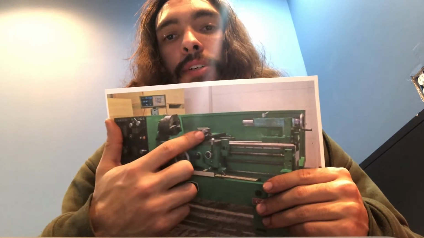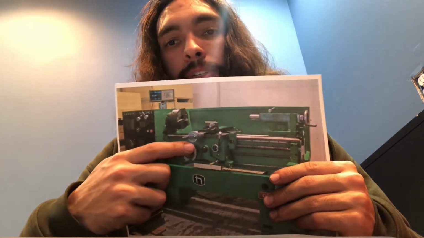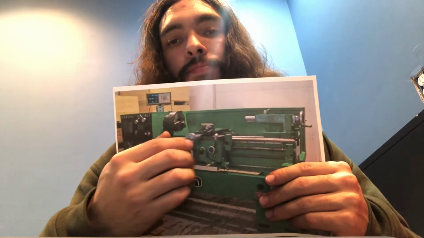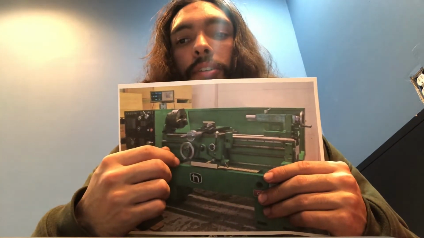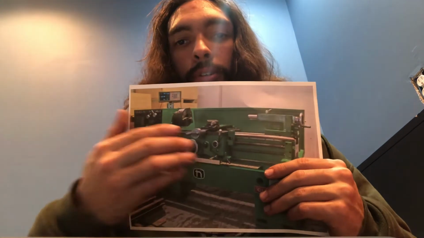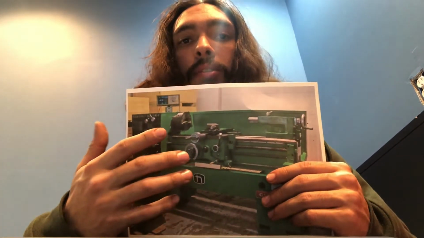The tool post here holds the tool. The carriage assembly here is what the tool post rides on. You can also use it to make the tool go in, pull it back out, make it go forward or backward to get the desired diameter and the shape of the part that you want.